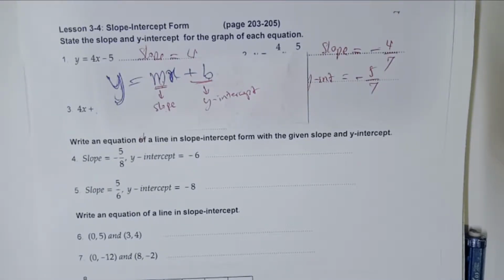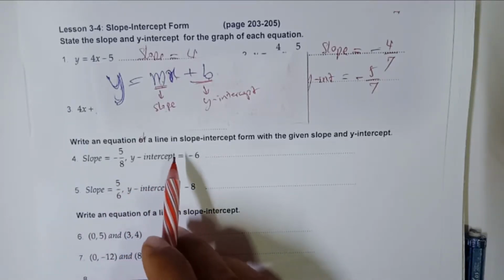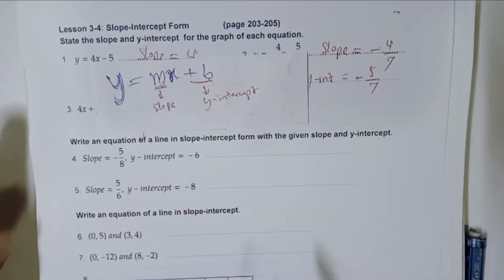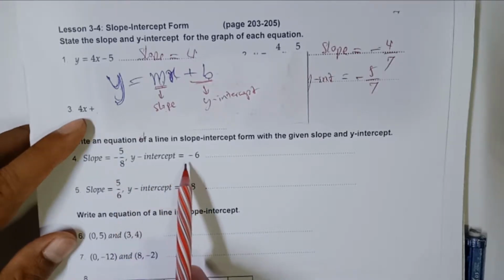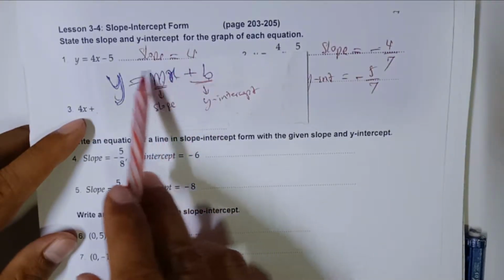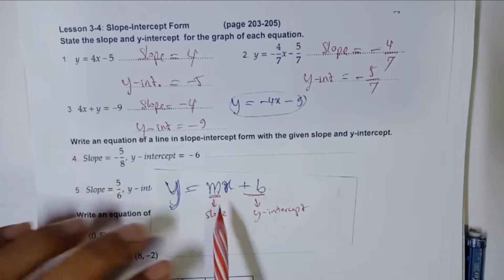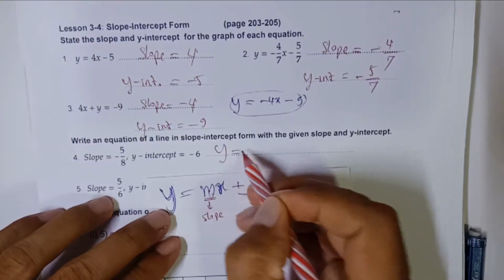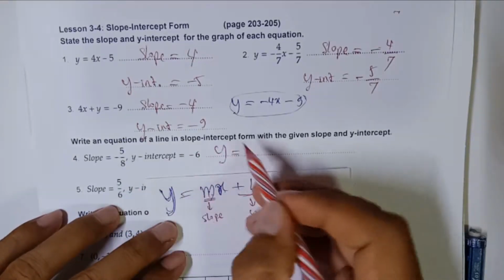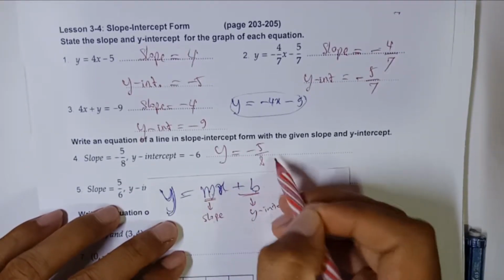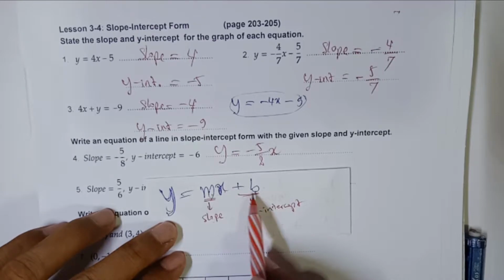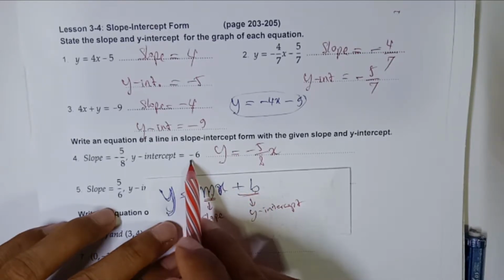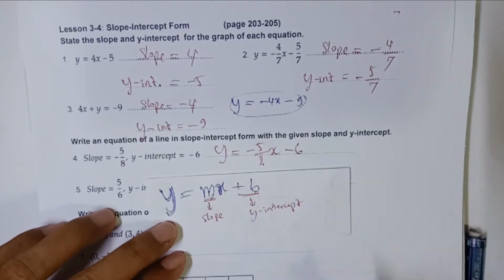Now in questions 4 and 5, write an equation of a line in slope-intercept form. Now they want us to transform slope and y-intercept into an equation in slope-intercept form. This is our form. So to write this equation, y equals the slope, minus 5 over 8 x, plus b, which is the y-intercept, in this case minus 6.